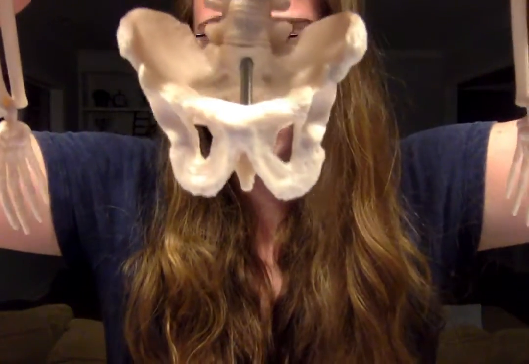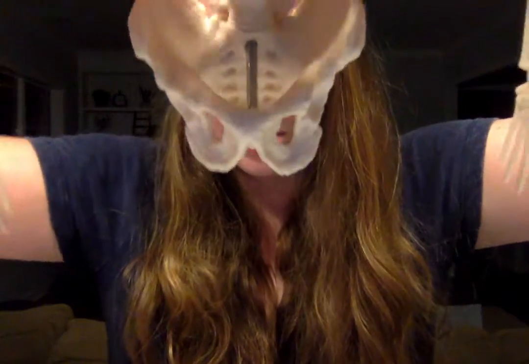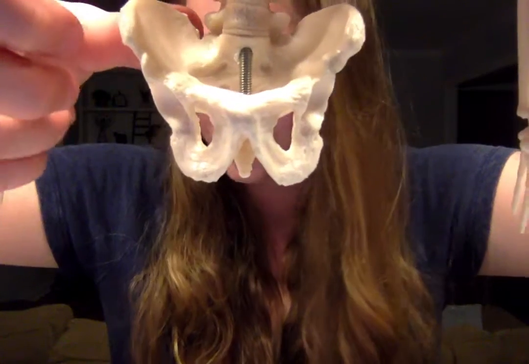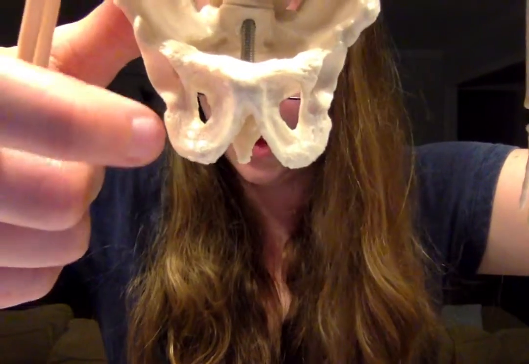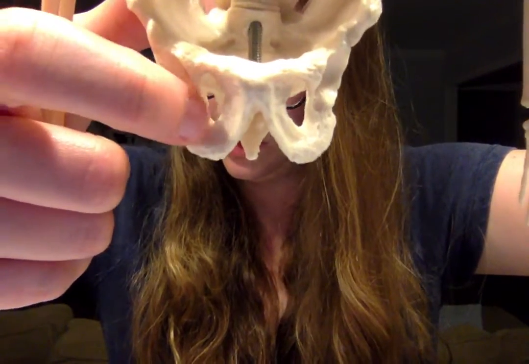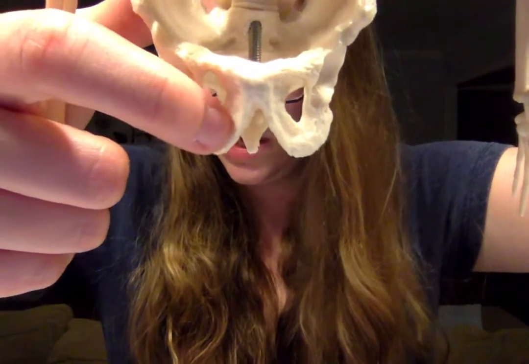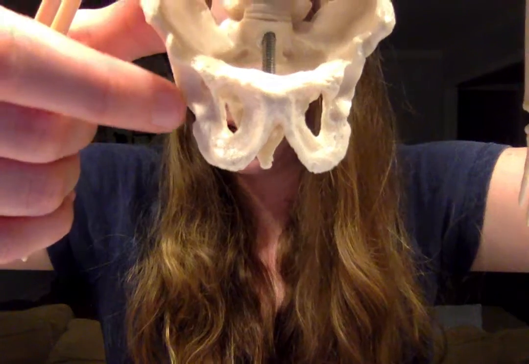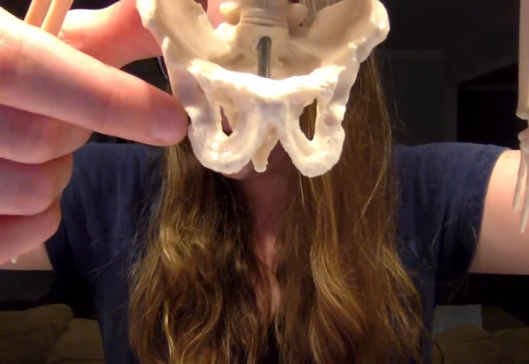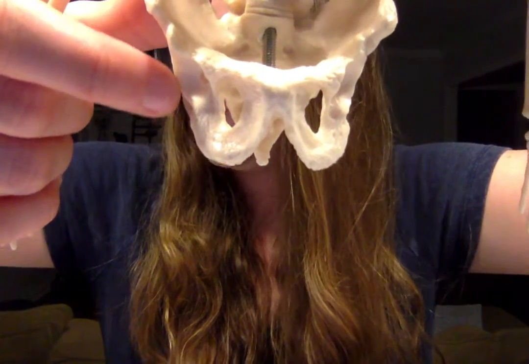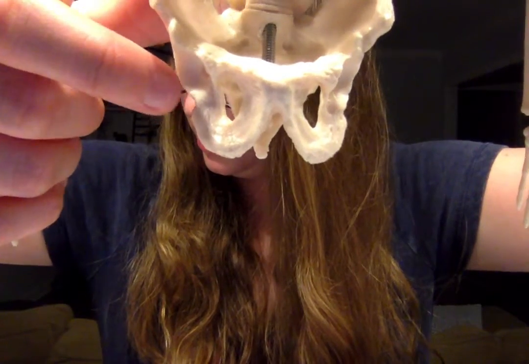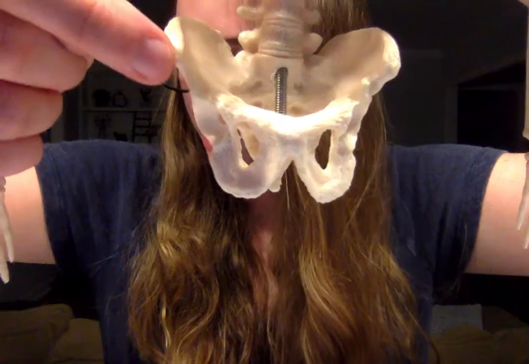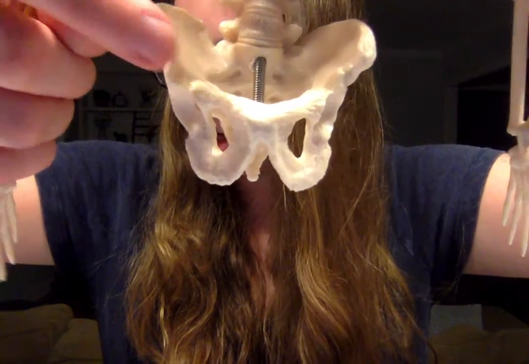Now, a better shot of the pelvic girdle. This right here is the pubis, and on the outside right here is the acetabulum. This part right here, of course, is the iliac crest.